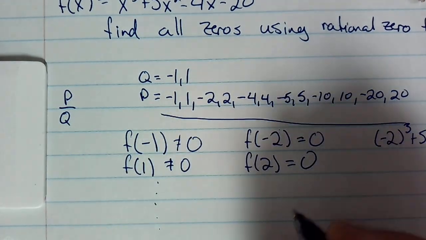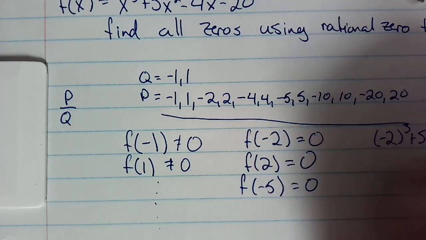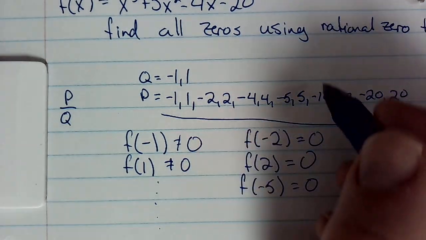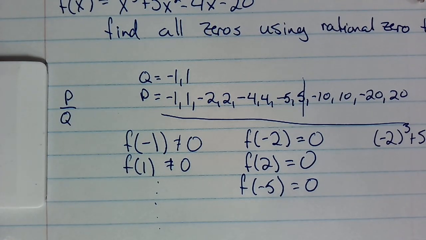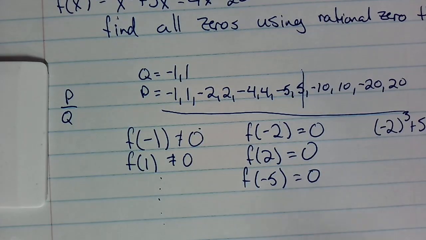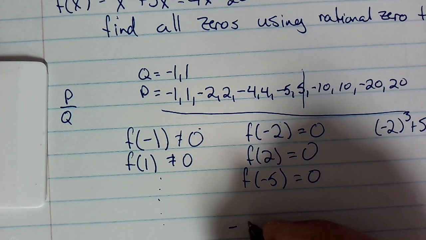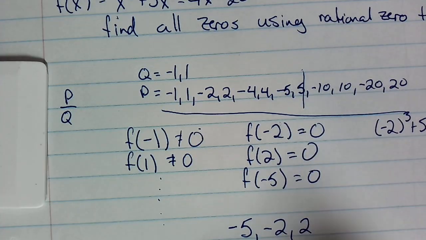Do you guys get the picture? All the way until we get f of negative 5 is 0. Right? So once I get to my 3 zeros, do I have to keep plugging in? No, because how many zeros am I going to have? At most 3. So my 3 zeros in order of smallest to largest are negative 5, negative 2, and 2.